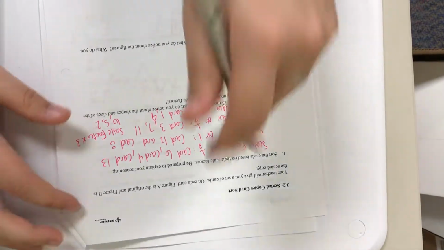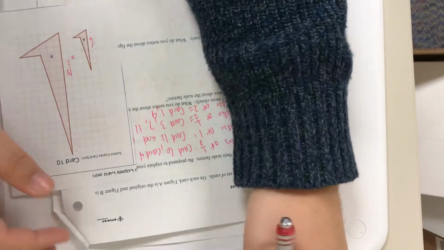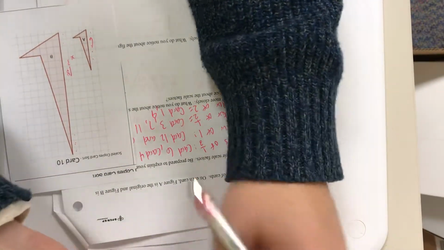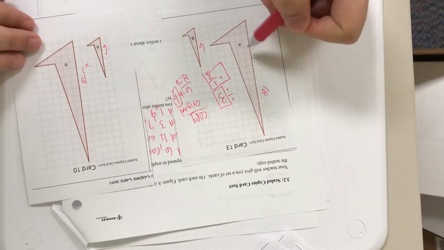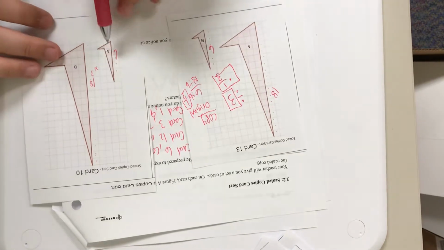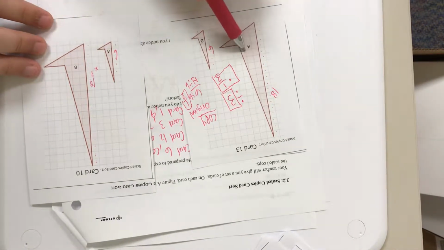It says examine 10 and 13 more closely. So I need to 10 and 13. I think it's the ones that I said. These look exactly the same. So they want me to examine those a little closer. 10 and 13. What do you notice about the shapes and sizes of the figures? What do you notice about the scale factors? So this one, notice that A is larger than this A, but this A is basically that B, and this B is that A, right?